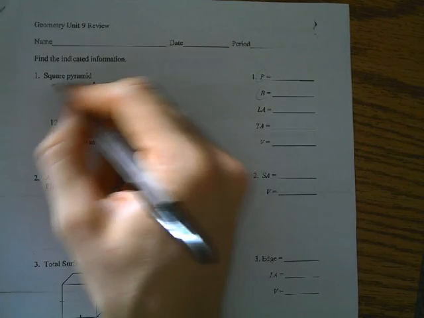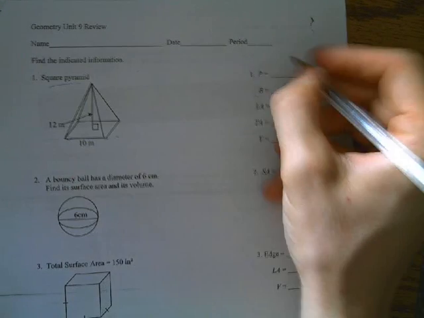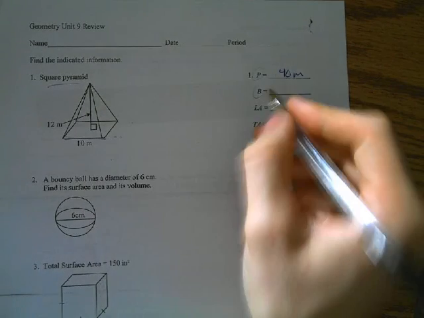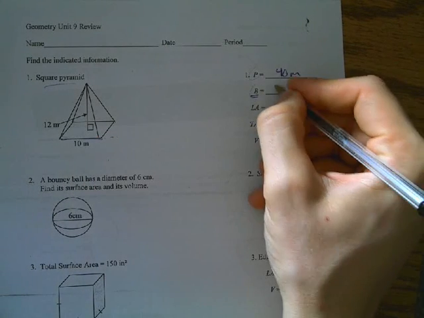In this case, it's a square pyramid, so for the perimeter, I've got a side of 10. It's a square, so there are 4 more. That gives me a perimeter of 40 meters. My base, this is referring to the area of the base, so if it's a 10 by 10 square, I've got an area of 100 meters.